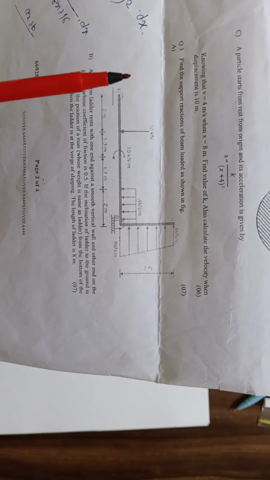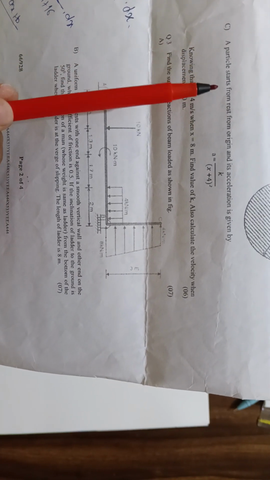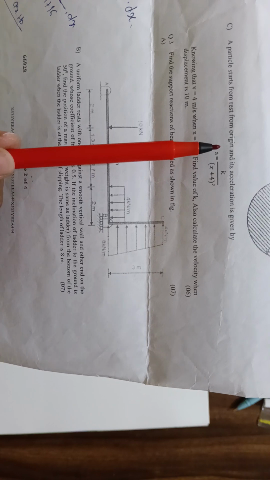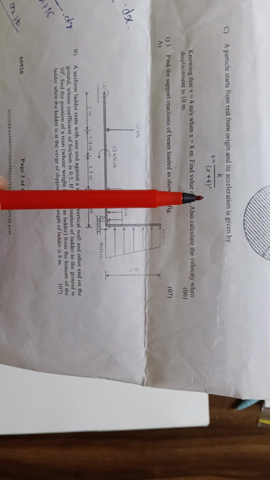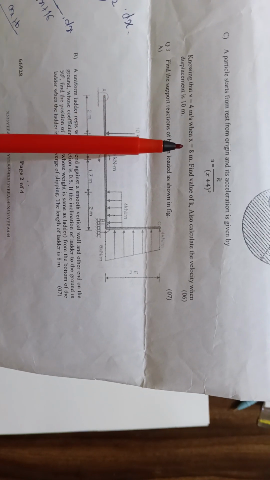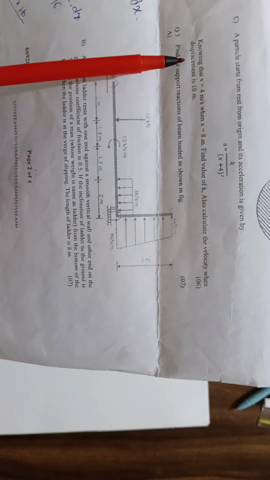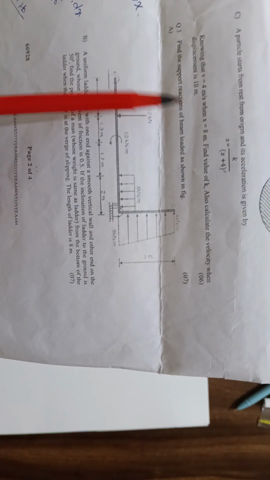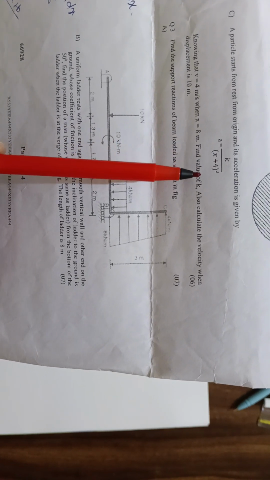Now refer to the next question. The question is, a particle starts from rest, from the origin, and its acceleration is given by a equal to k upon (x plus 4) bracket square. Knowing that v equal to 4 meter per second when x is equal to 8 meter, find the value of constant k and also calculate the velocity when displacement is 10 meter. Okay, so first write the given equation, a equal to k upon (x plus 4) bracket square.